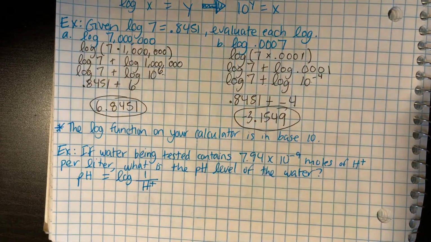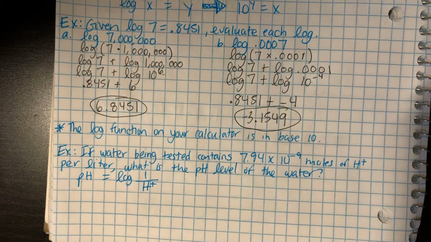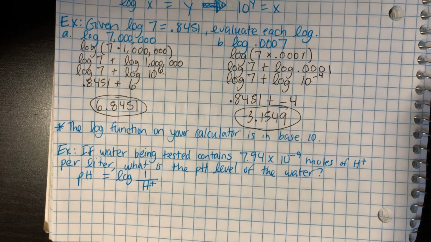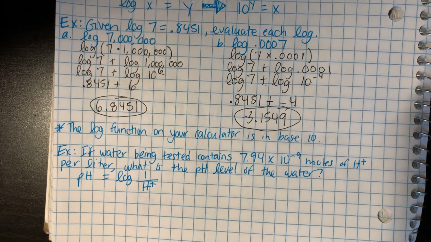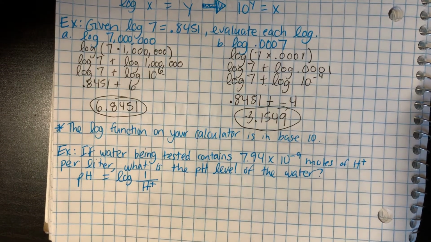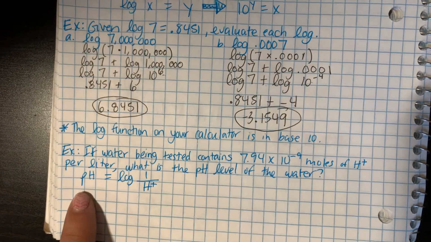All right, back to our pHs, like I told you we would get to. If water being tested contains 7.94 times 10 to the negative 9 moles of H plus, so I think that's hydrogen, per liter, what is the pH level of the water? Okay, this is how we solve for pH.